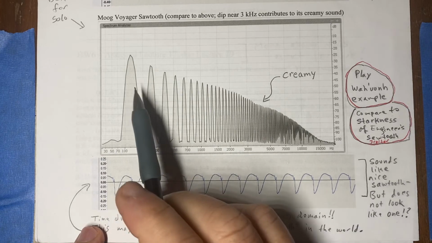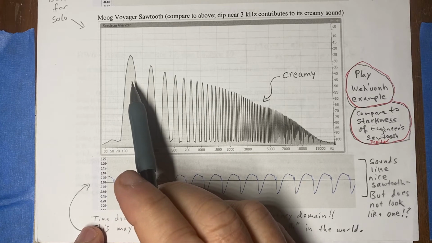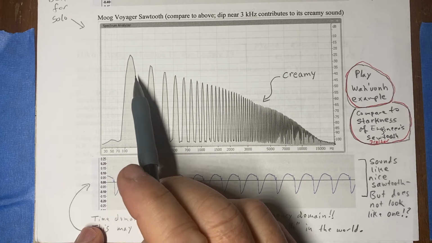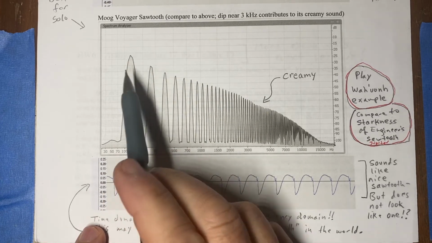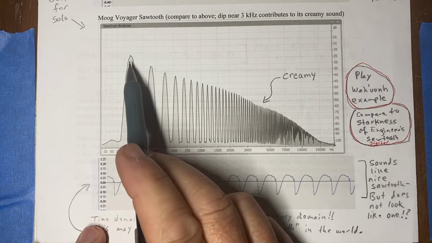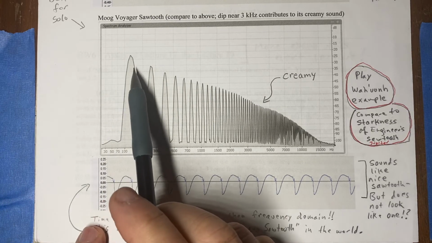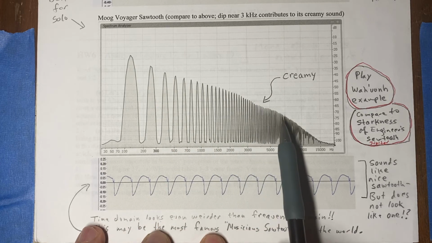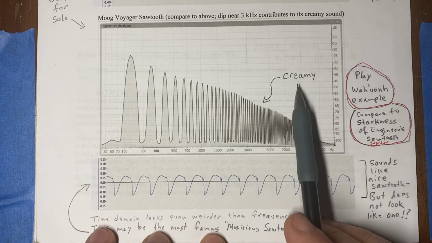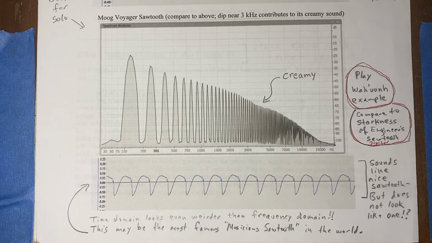One of them is the fundamental is actually more present, stronger than you would expect, and stronger than it is on the Eagan matrix, on the Continuum's sawtooth. And then it drops off here, but there's this extra dip here. And what is that? Well, you get this nice creamy effect.